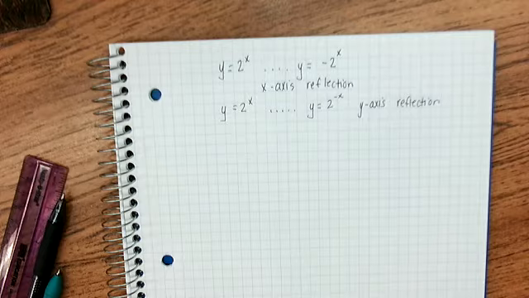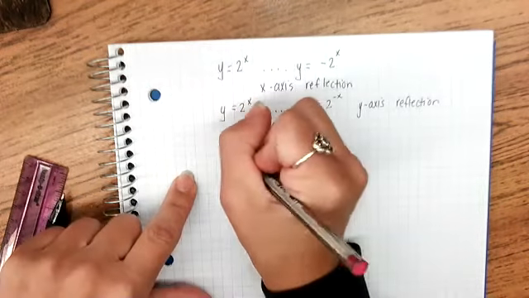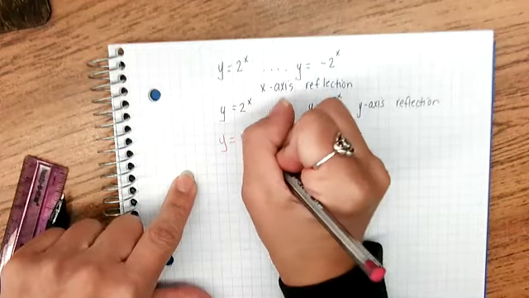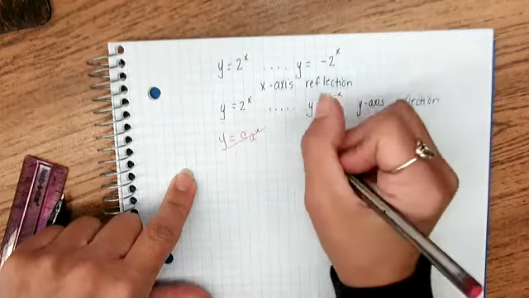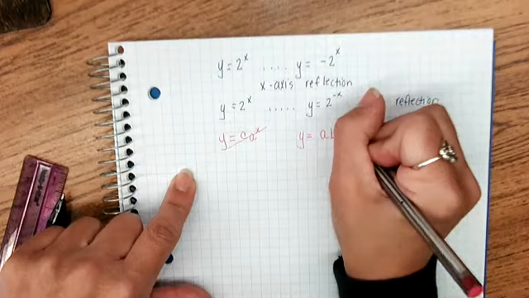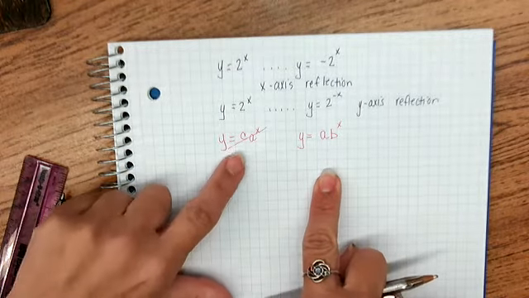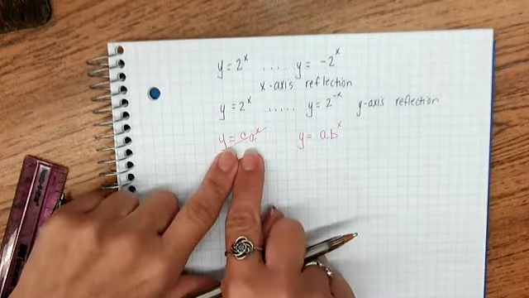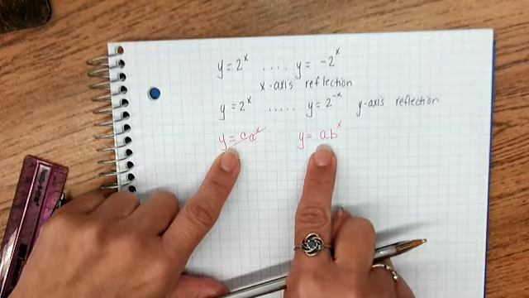Okay, a couple things. The first is your book uses a for the base. So your book says y equals some constant times a to the x. This is how you were taught it last year, and this is how you're going to continually see it. So don't be confused when they're talking about a as a base, and we're talking about a as a lead coefficient.